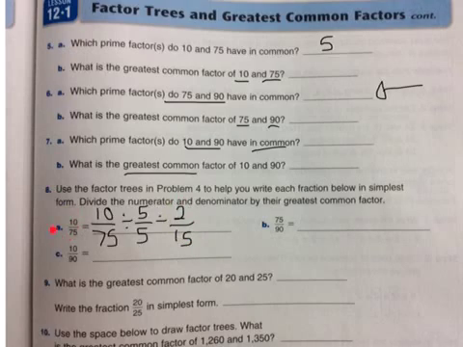It is the same fraction. 10 over 75 is the same as 2 over 15. We use the greatest common factor to find the simplest form. Use the same greatest common factor to find the simplest form of this fraction as well.